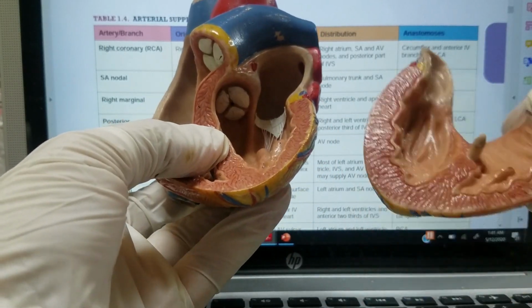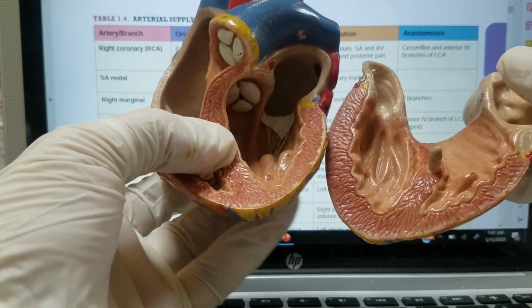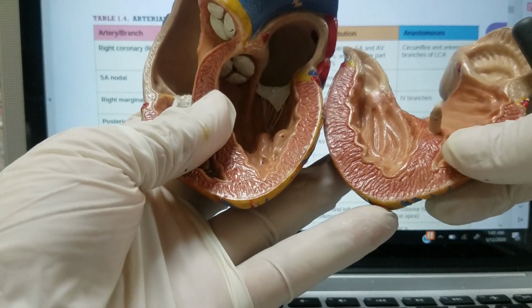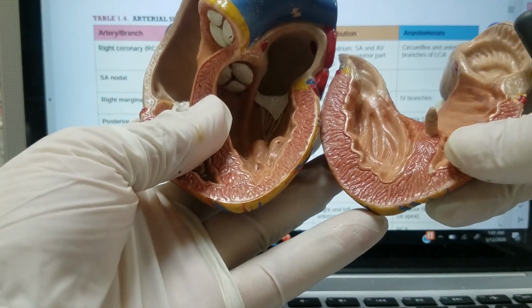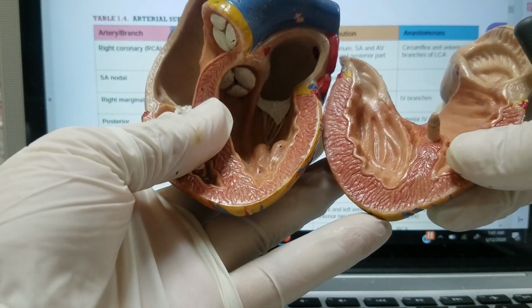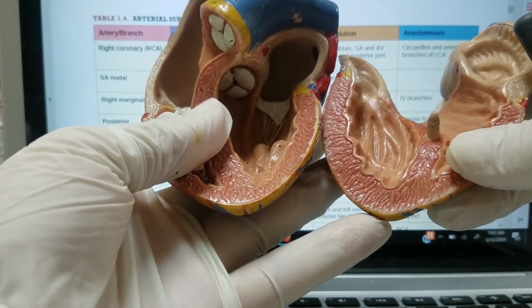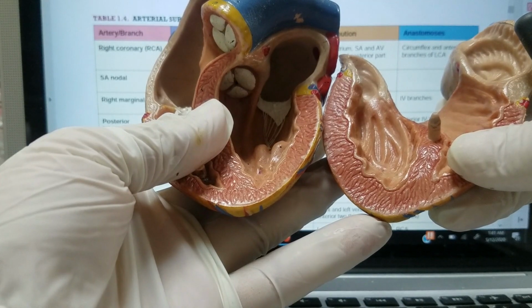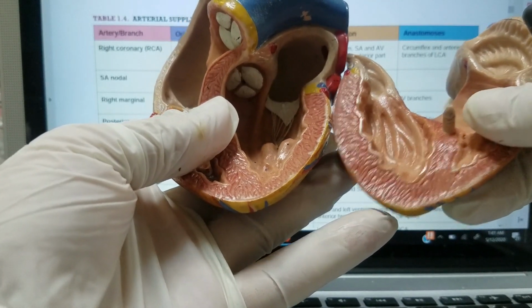As we said for the right ventricle, the muscles of the left ventricle are also called trabeculae carneae, and the papillary muscles attach to the atrioventricular cusps. This atrioventricular valve is also called the mitral or the bicuspid valve.